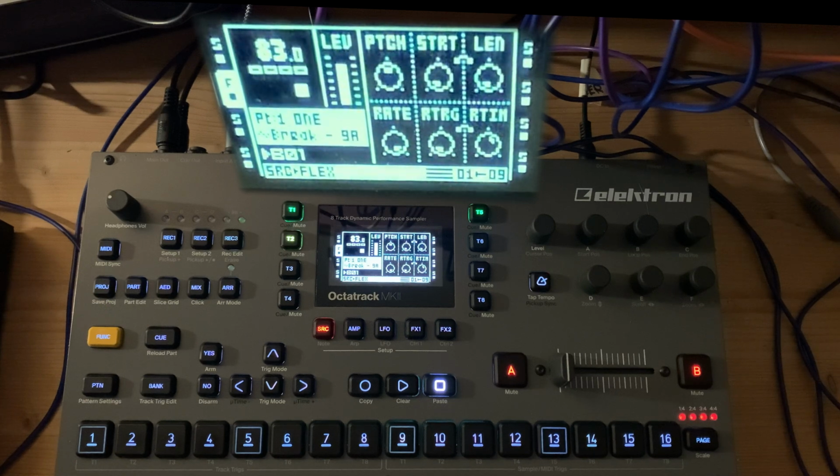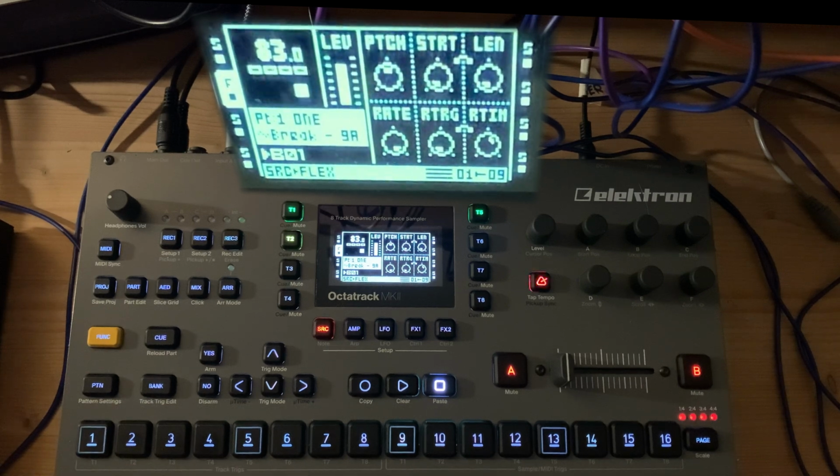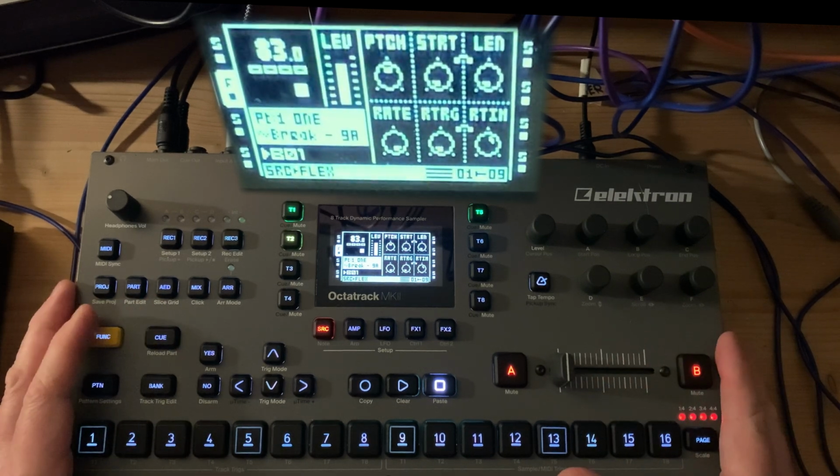Things do get repetitive quite quickly, so having, even if it's imperceptible, just some variation, I think is a good thing. And what we might end up doing is bouncing down some of these versions into their own samples, so the work isn't lost. We will do that.